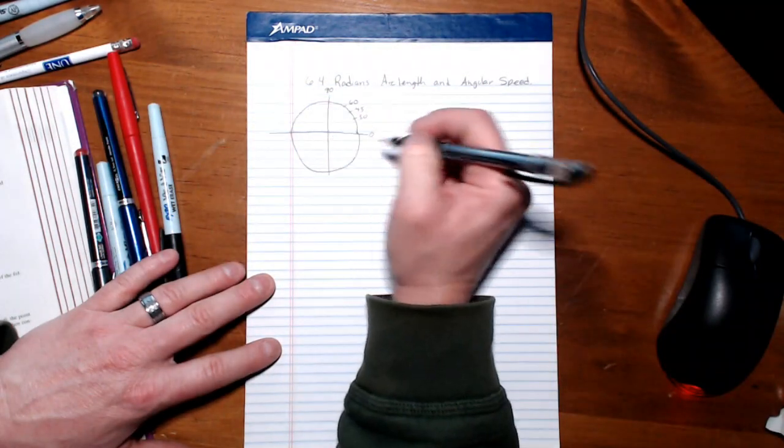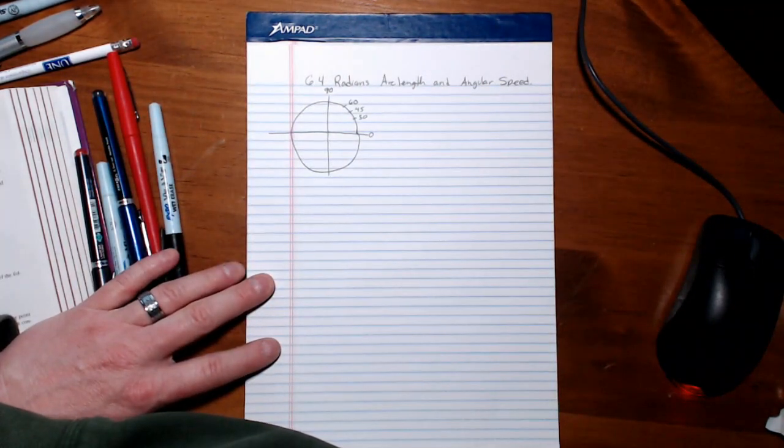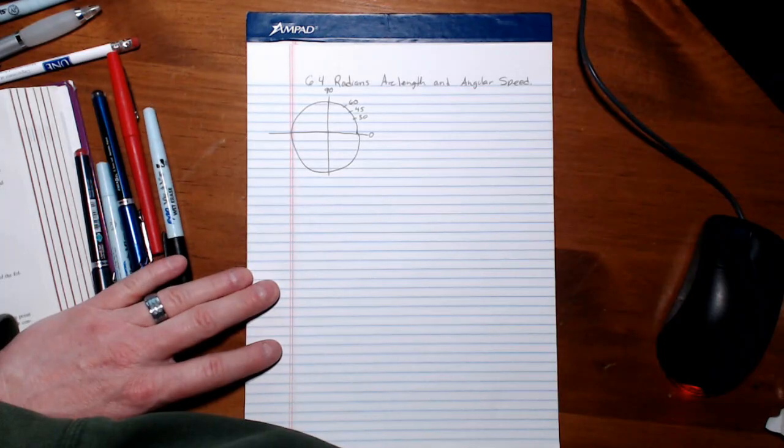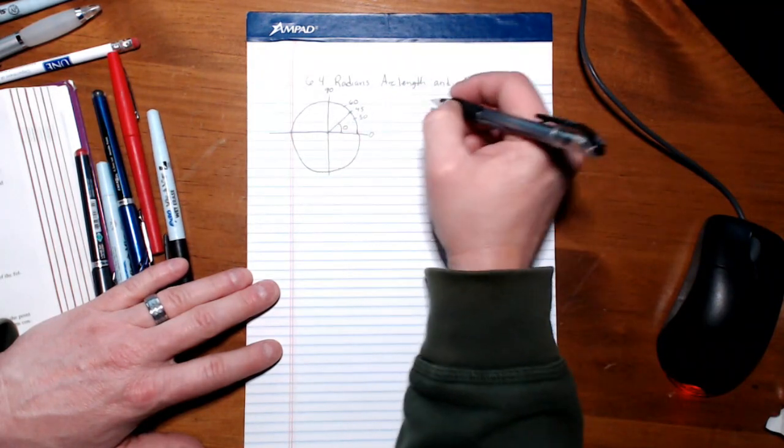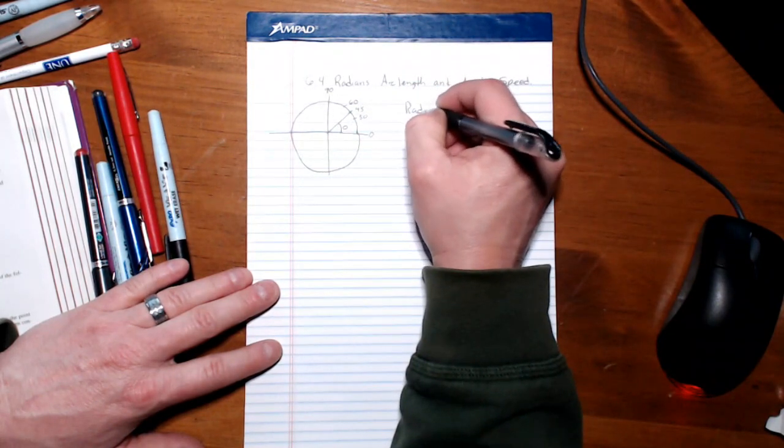all around the circle. Now there is a different way that we can measure the angle that we can form on this circle, and that's using what's called a radian measure.